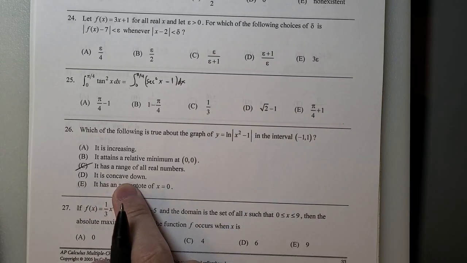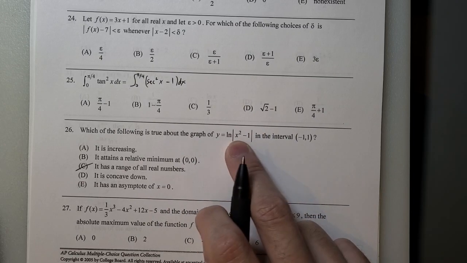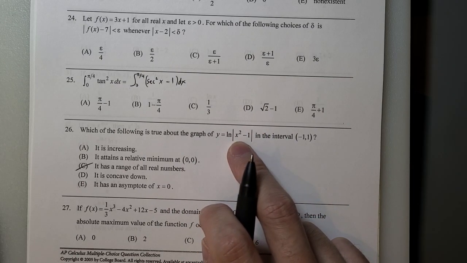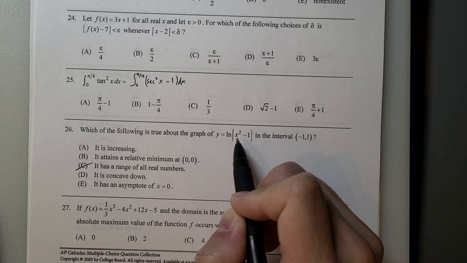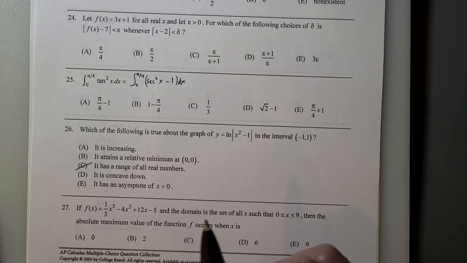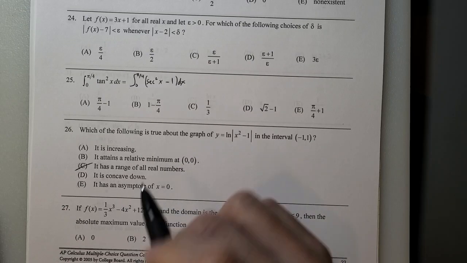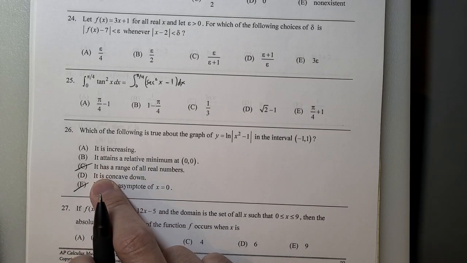Okay? Concave down, we probably want to find a second derivative. Does this have an asymptote at x is equal to 0? No, because this is absolute valued, first of all. And then we just said that the smallest value that x can take is 0. Okay? So it stops at ln of absolute value -1 when x is 0. Okay? So this is, again, not true also. Okay? So let's find y prime and y double prime.